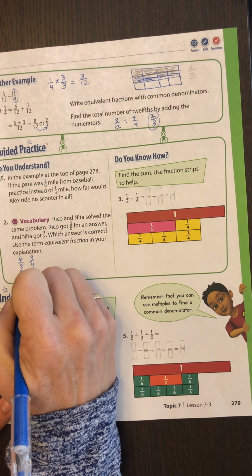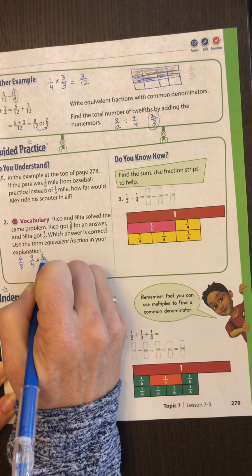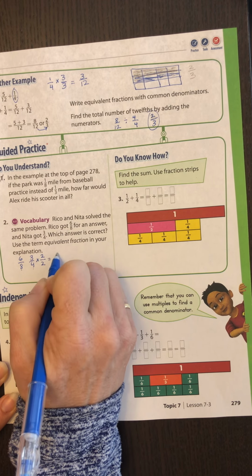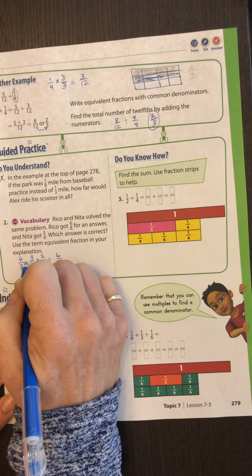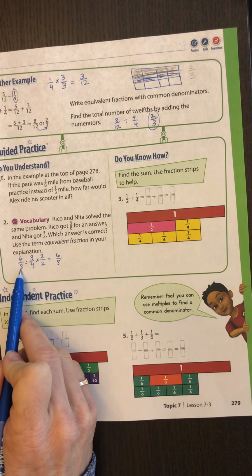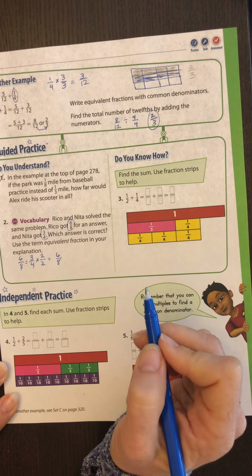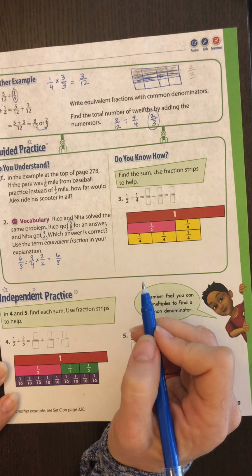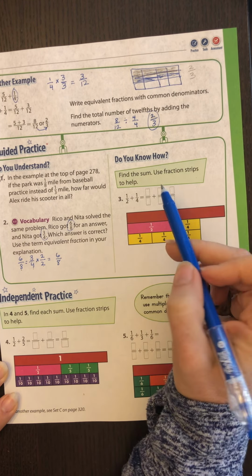I noticed that 8 is a multiple of 4. 4 times 2 is 8. That means I need to multiply the numerator times 2 as well. 3 times 2 is 6. 4 times 2, of course, is 8. So that tells me if 3/4 equals 6/8, then 6/8 equals 3/4. They are both correct because they are equivalent or equal fractions. Do you know how?